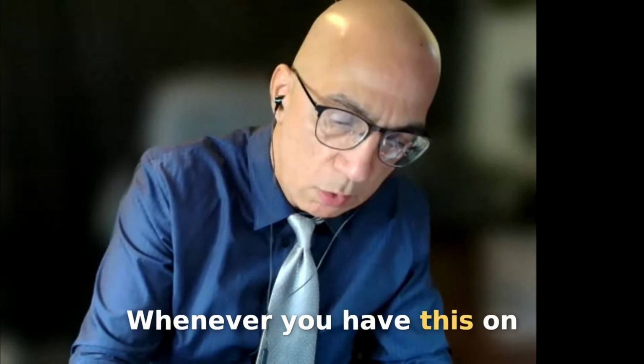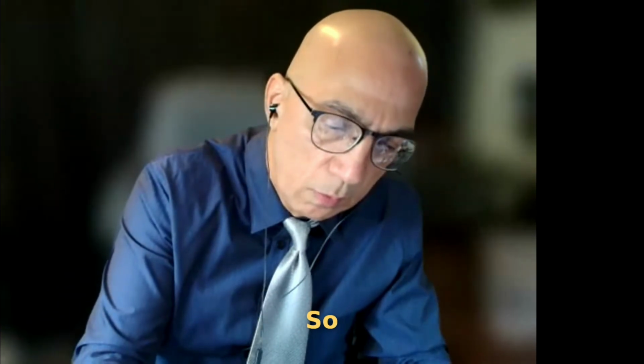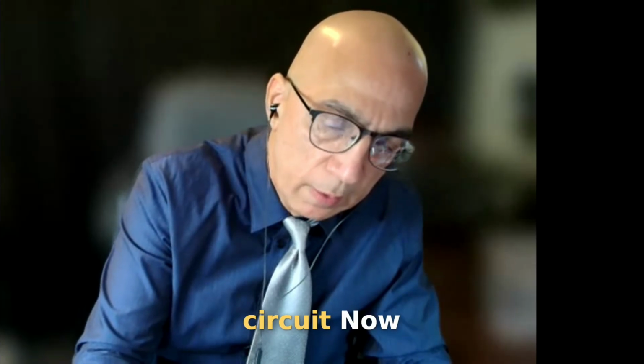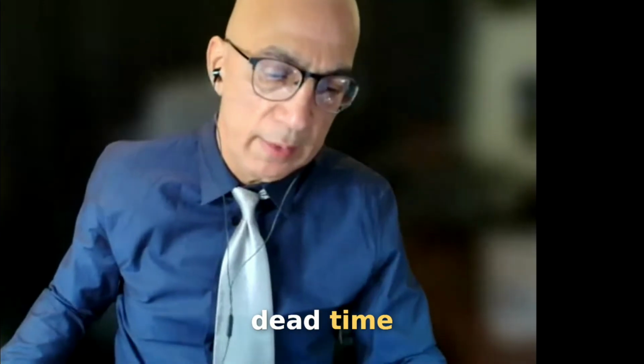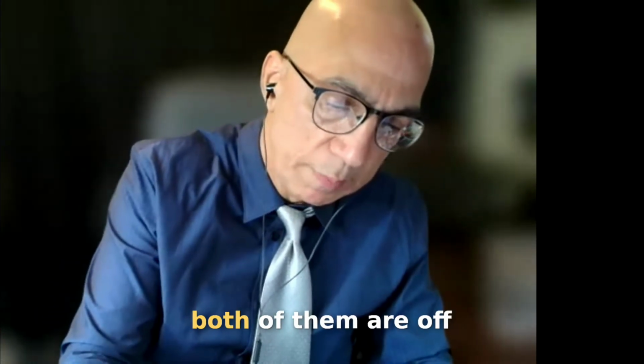Whenever you have this on, this capacitor gets charged, right? So that means you need to have this circuit. Now, what happens in the dead time? In the dead time, I guess you don't really have charging. Dead time, both of them are off.